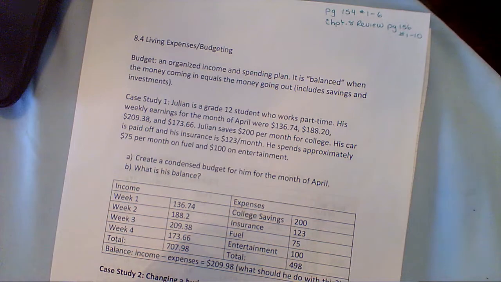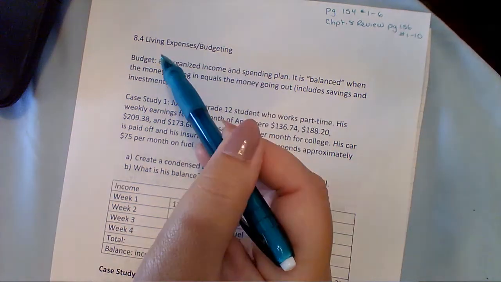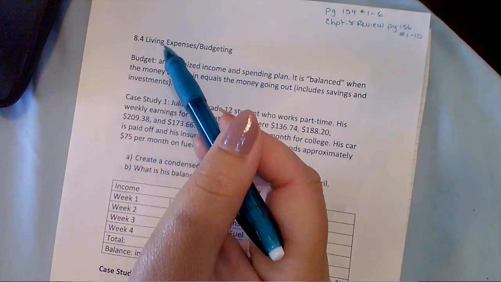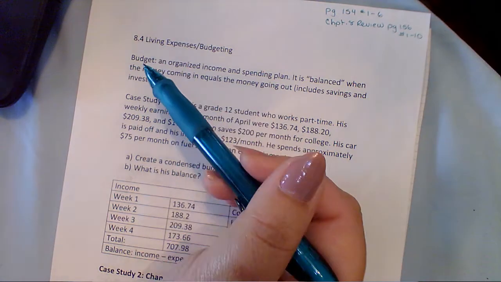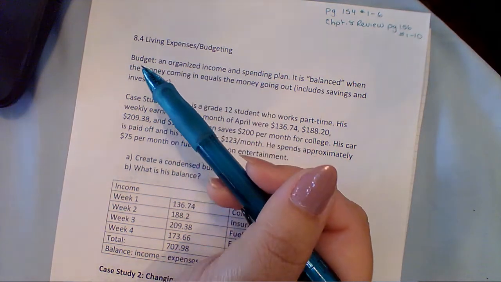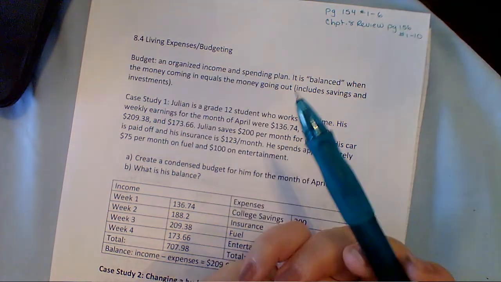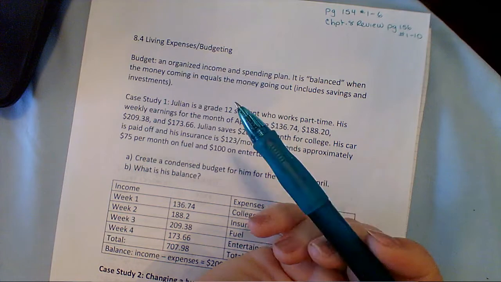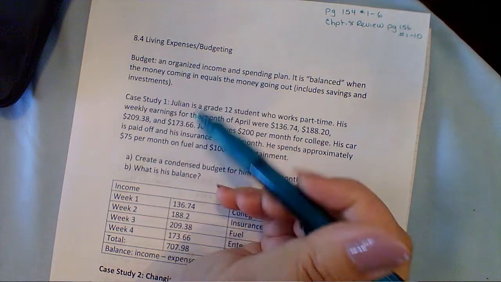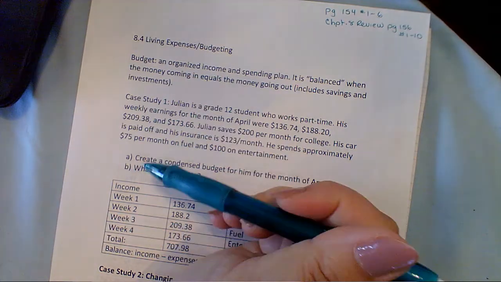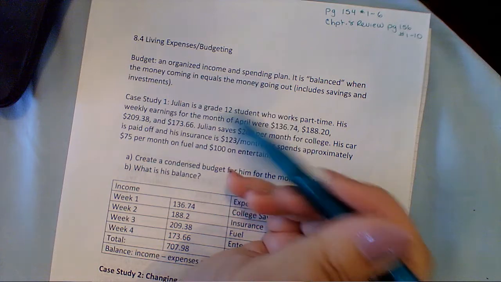All right, welcome back. We're going to now finish off Chapter 8 by looking at living expenses. So these are your day-to-day expenses that, after you've decided whether you're renting or you're going to own, are the types of things that still come out of your budget. So we're going to look at how to develop a budget, where to put the numbers on a budget sheet.